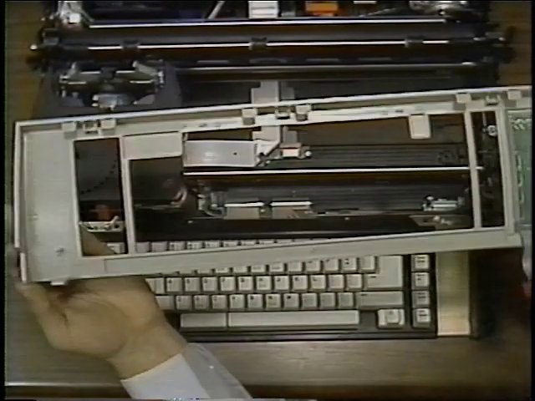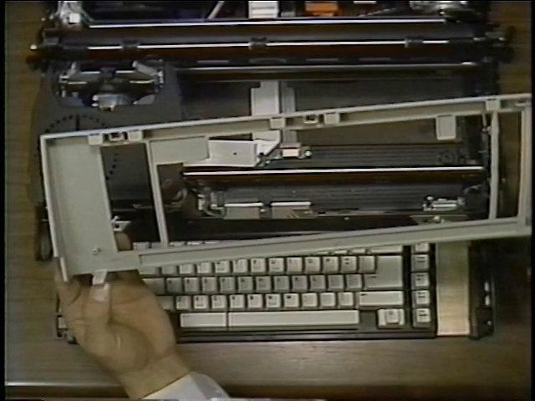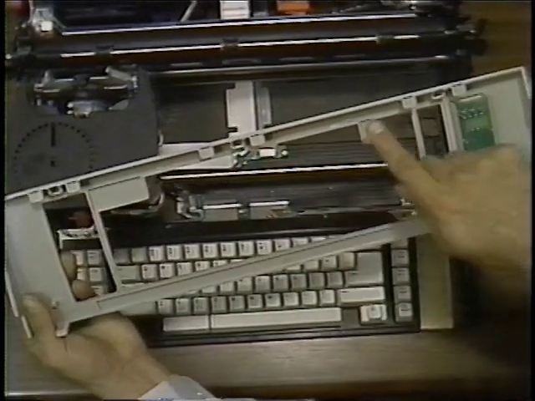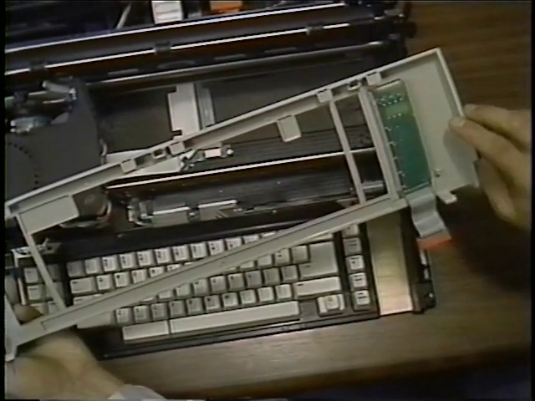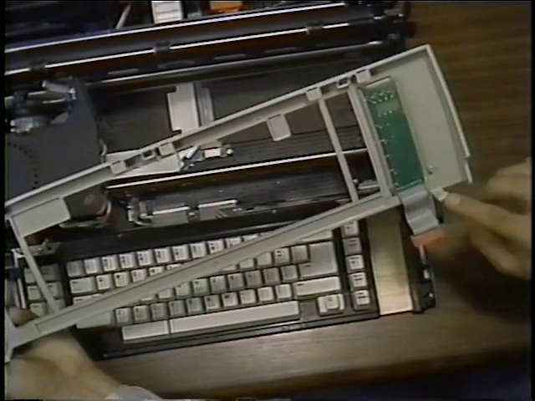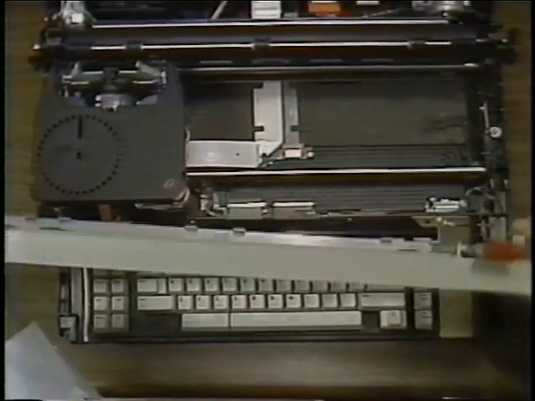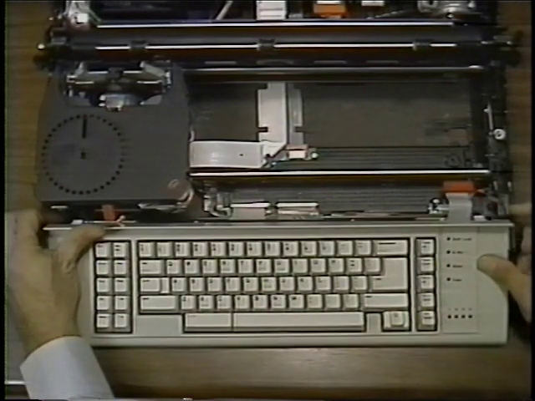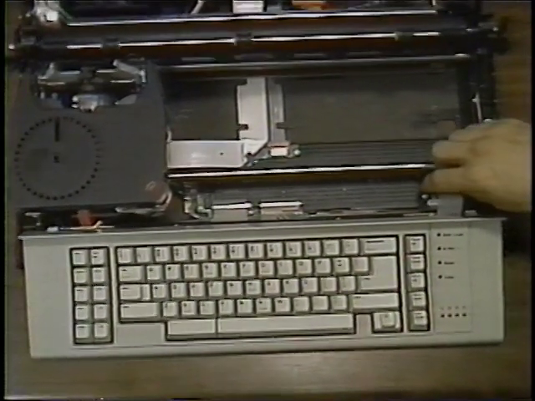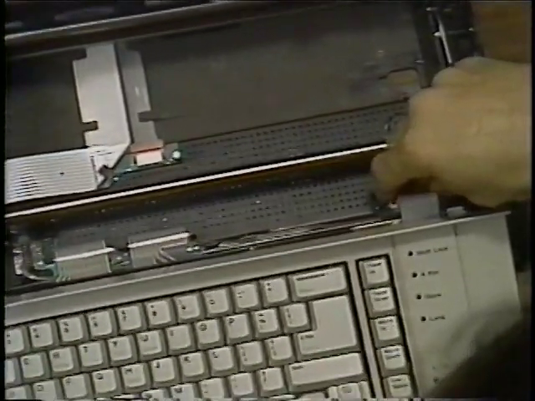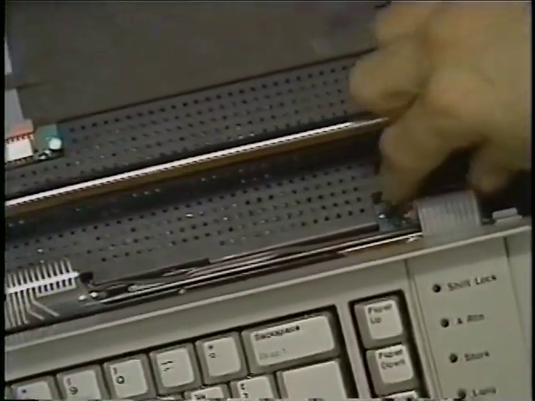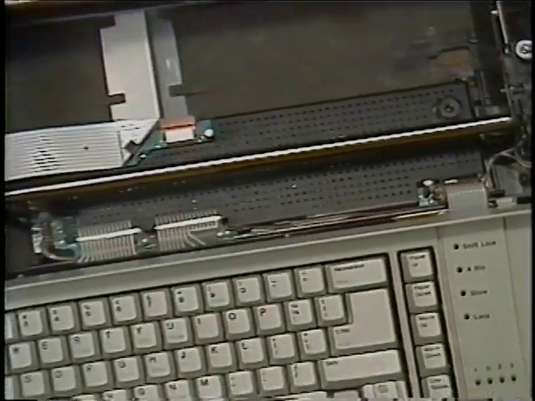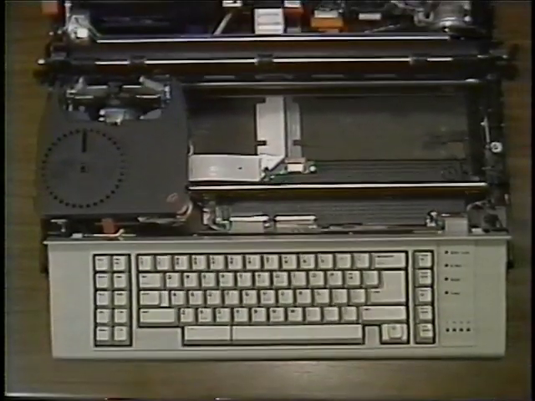There are 6 mounting tabs on the front edge of the keyboard cover. Slip the mounting tabs under the front edge of the keyboard and set the keyboard cover in place. Press down on the rear of the cover until it snaps into place. Plug the indicator panel connector into connector J5F on the function board. This concludes keyboard removals.